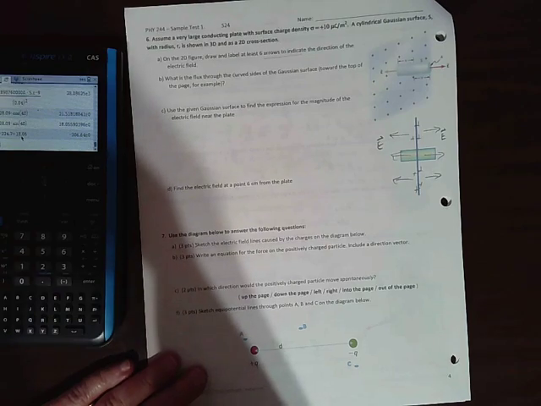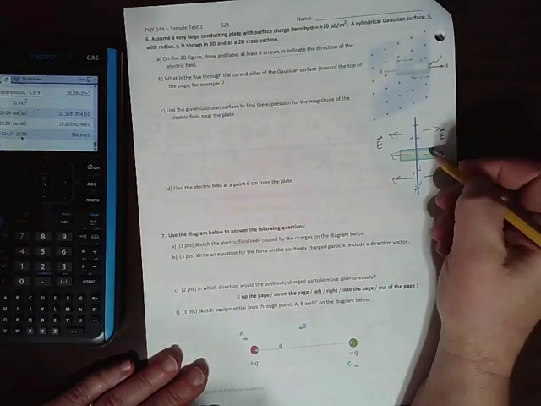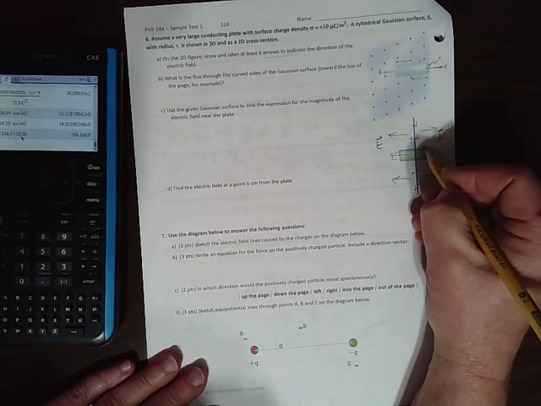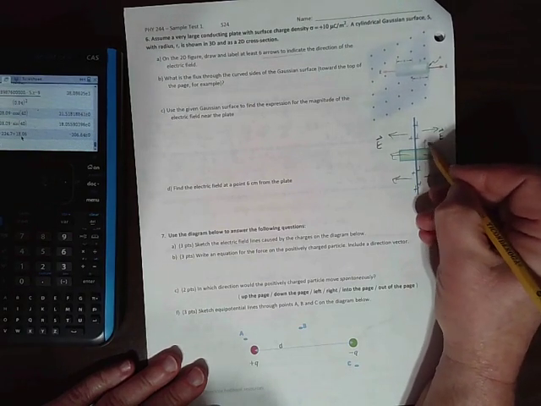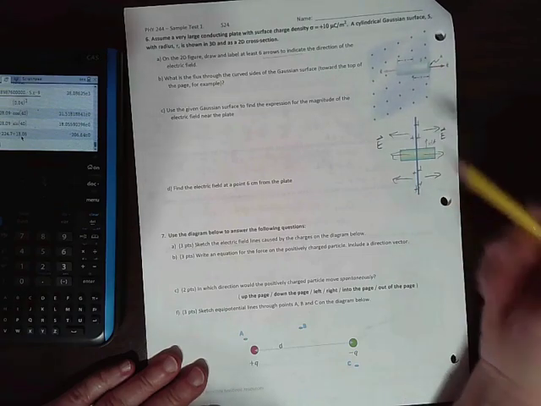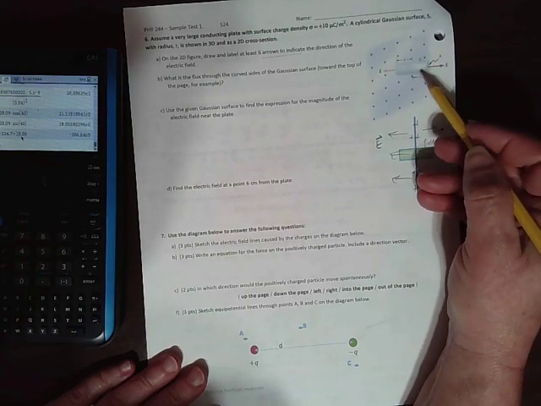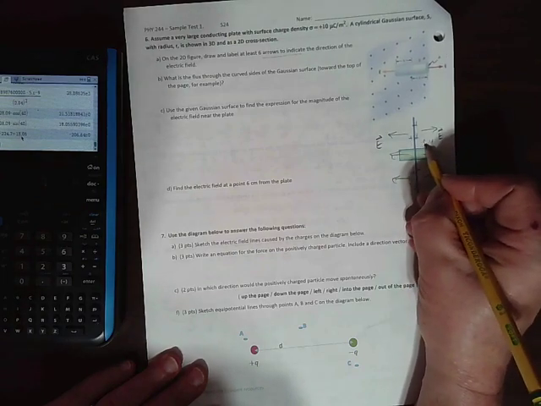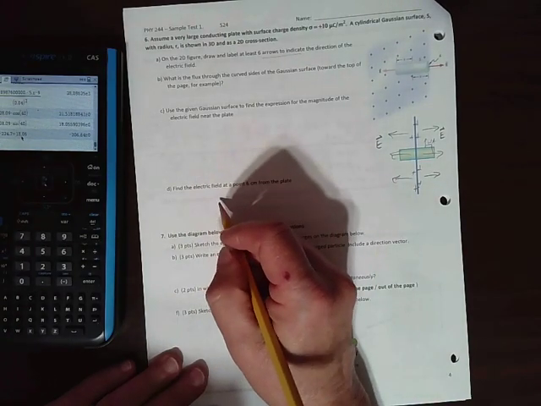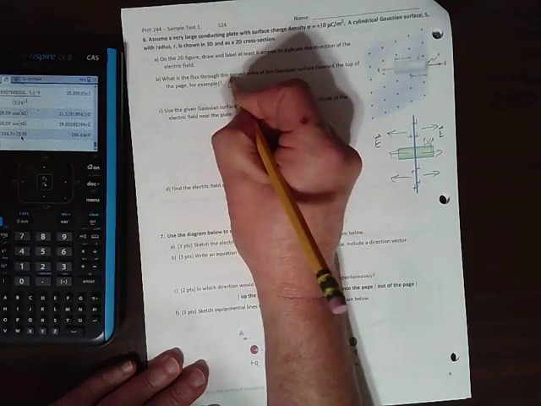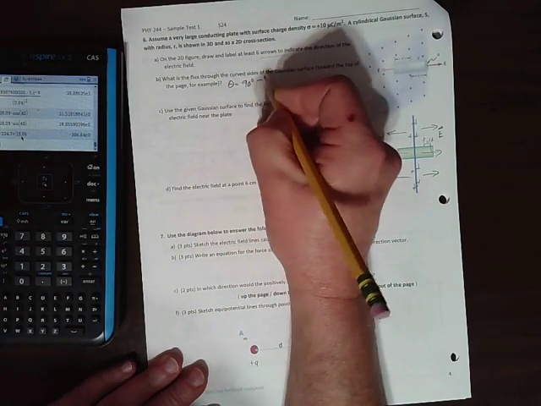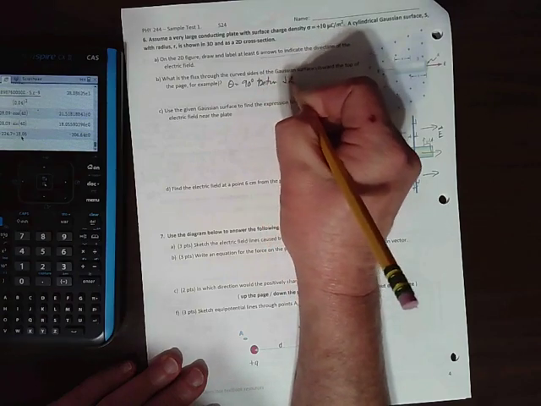Okay. What is the flux through the curved sides of the Gaussian surface? So the curved sides here, for example, going up this way would be a dA out this way. So it's a cylinder, but it's a circle going around like this that would be its dA's. And since the field is this way and dA is that way, we've got theta equals 90 degrees between dA and E everywhere on that curved surface.